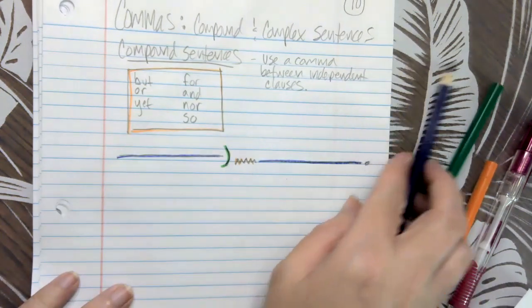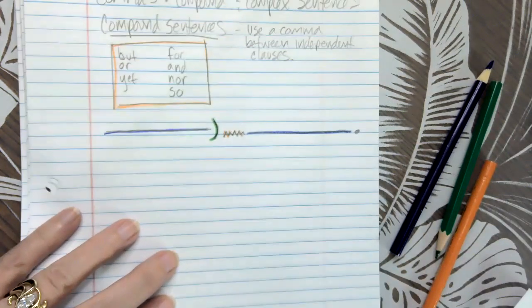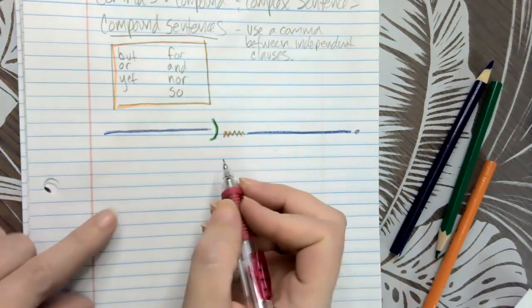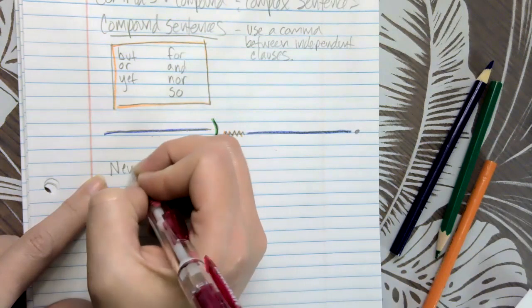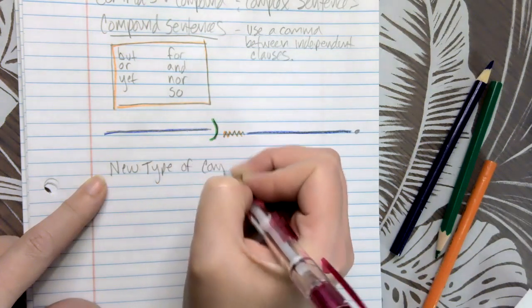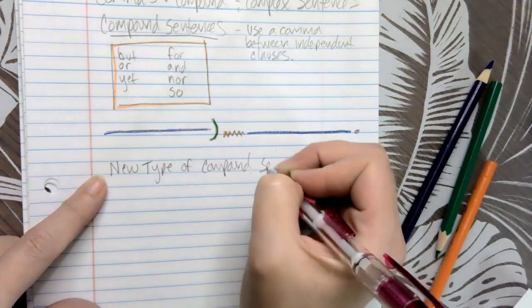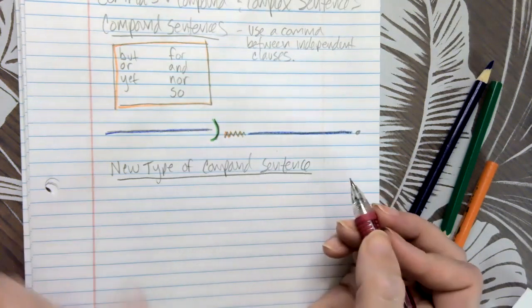Must have that comma. Now we're going to talk about the new type of compound sentence. So we're going to come down a couple of lines and you're going to write new type of compound sentence. You're going to go ahead and underline this.